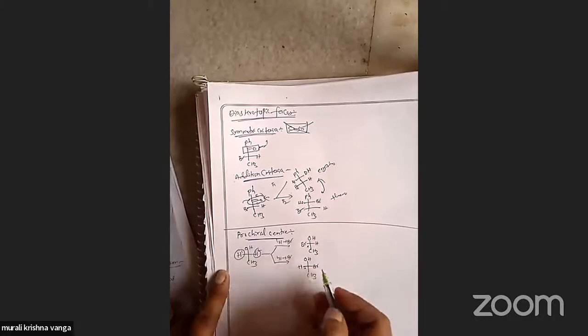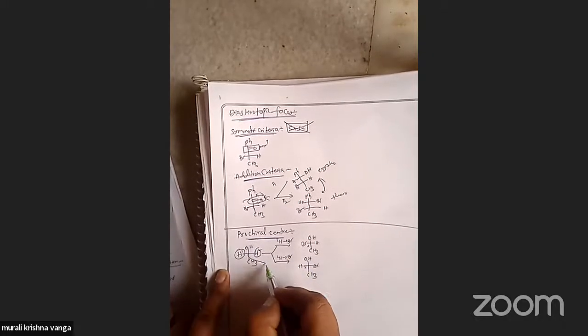Okay, when these two subunits of the molecule are substituted with a different group, the resulting products are chiral stereoisomers. Therefore, this center is called a prochiral center, and this process is called prochirality.